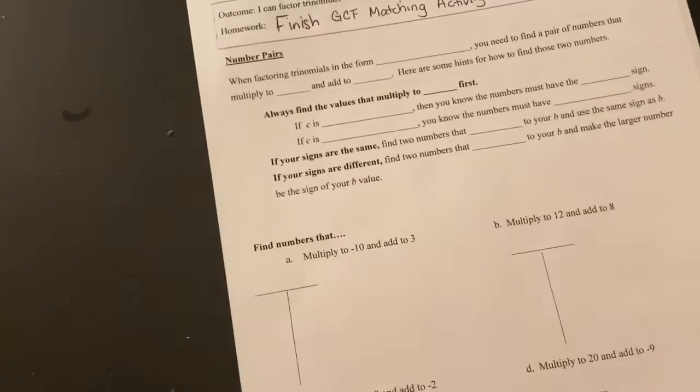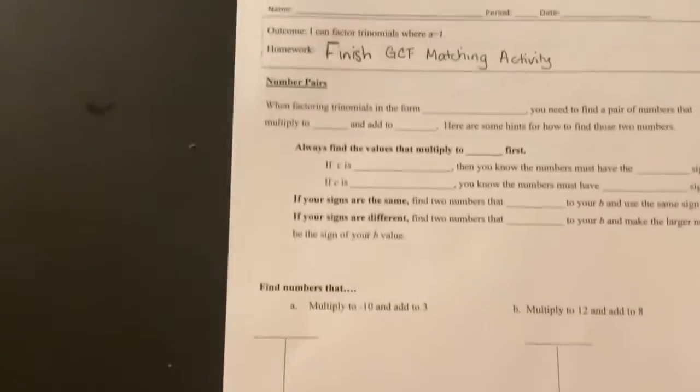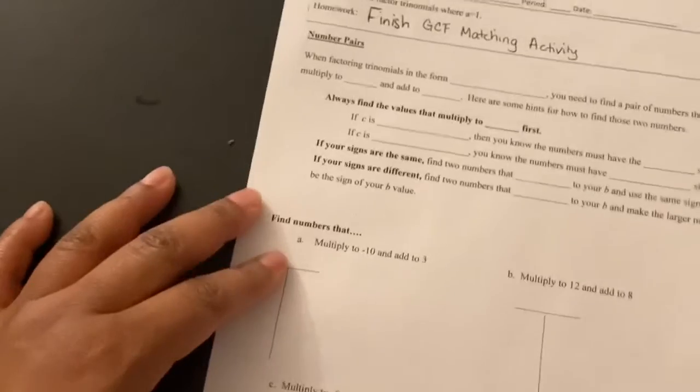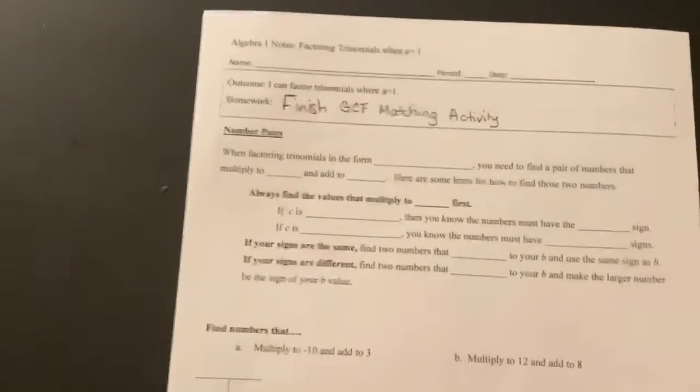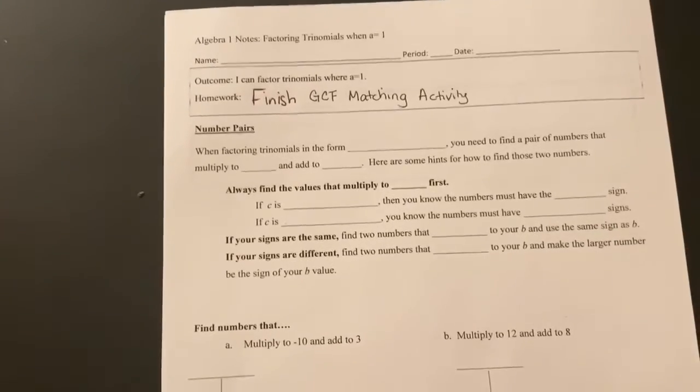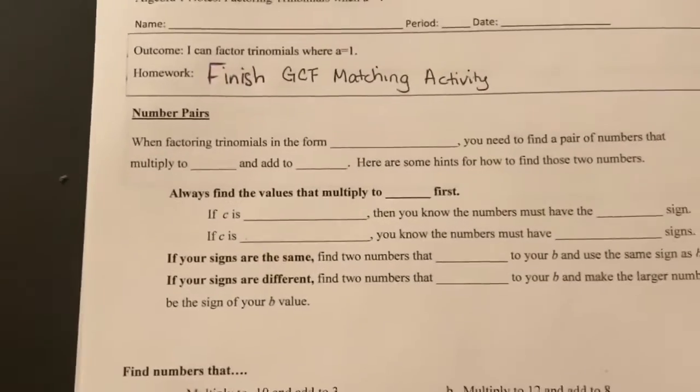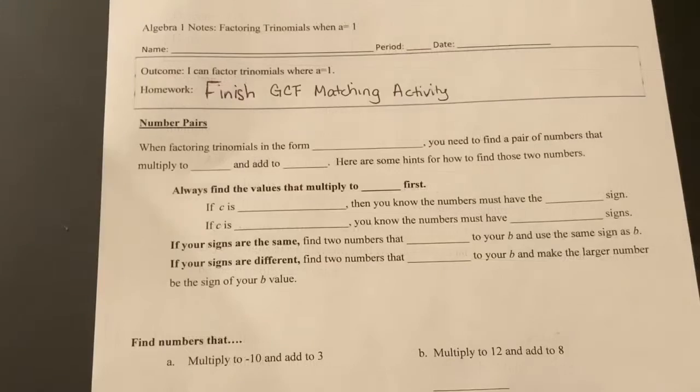All right, now, looking at the notes, in order to factor a trinomial where a is equal to 1, you have to first find number pairs.